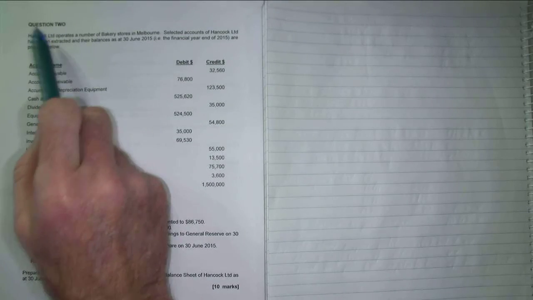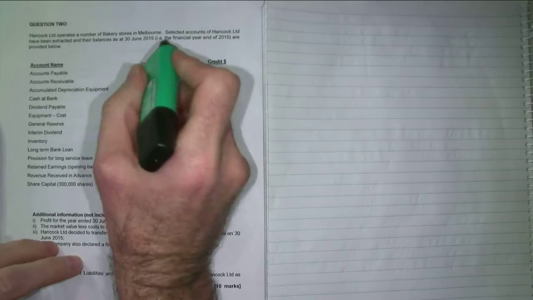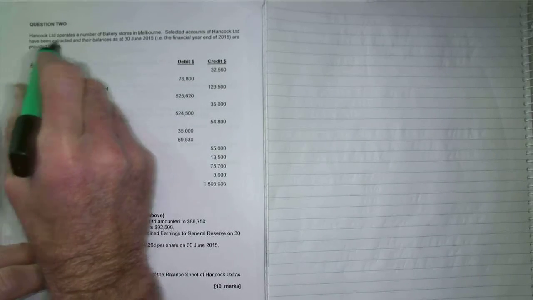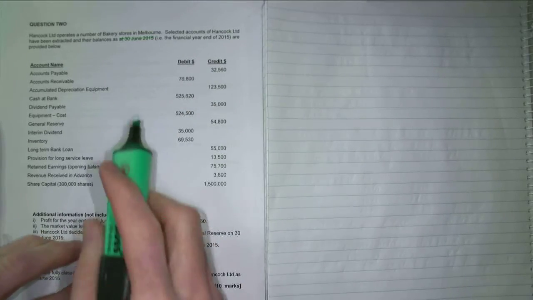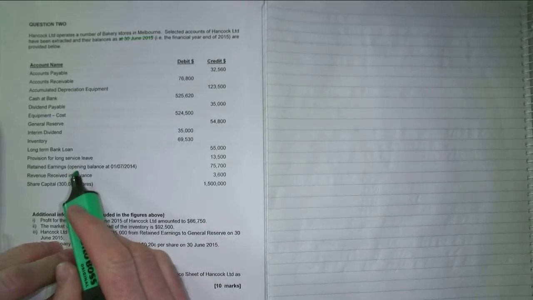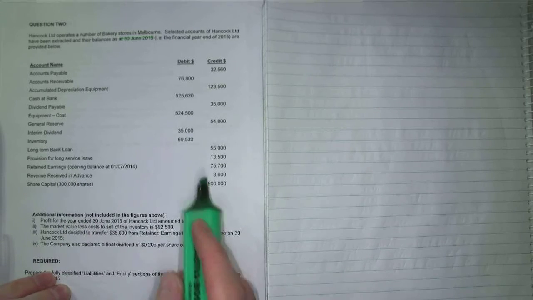Question number 2. Hancock operates a number of bakery stores in Melbourne. Selected accounts of Hancock Limited have been extracted and their balances are at the 30th of June 2015, or the financial year ending 2015. And it gives me a list of accounts and some of the balances.